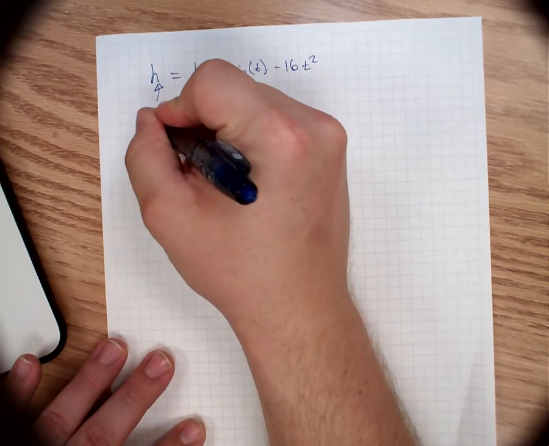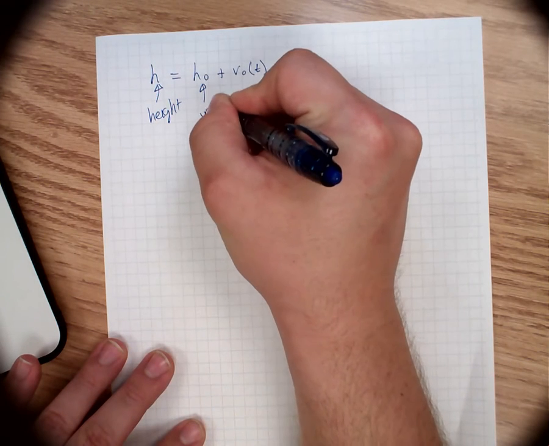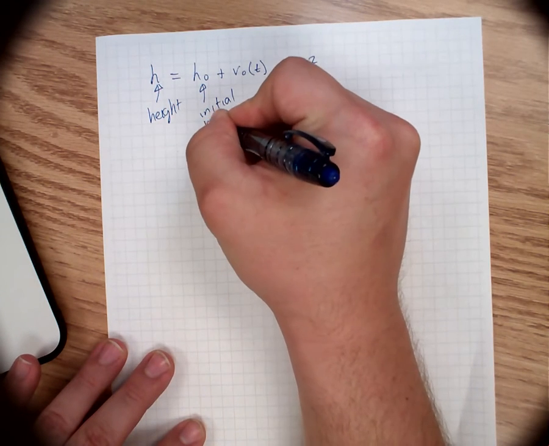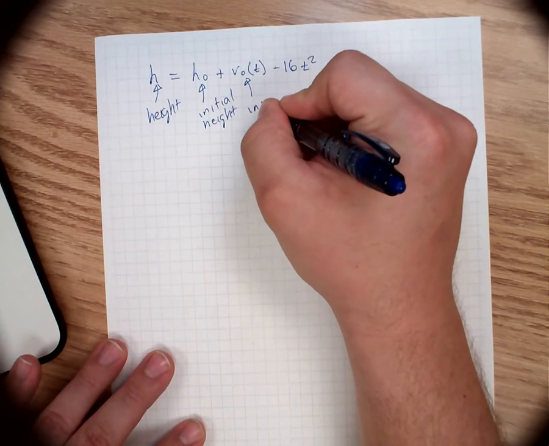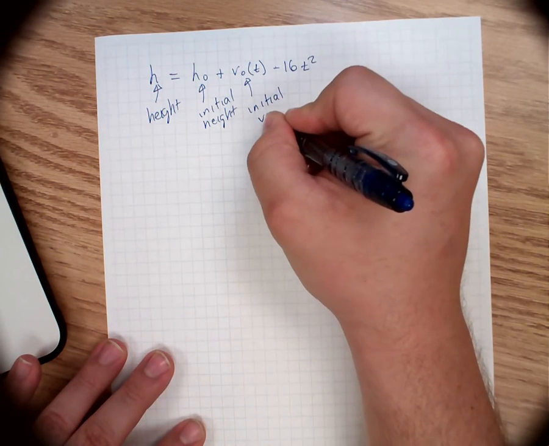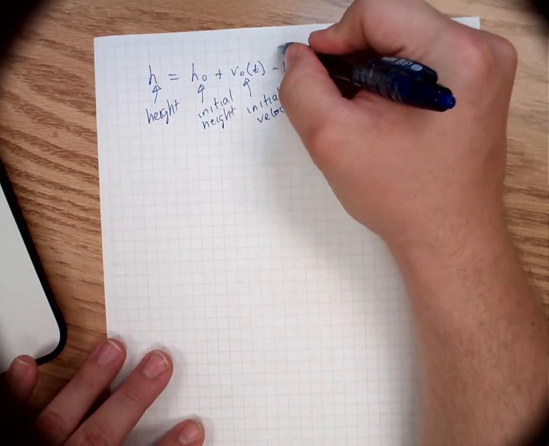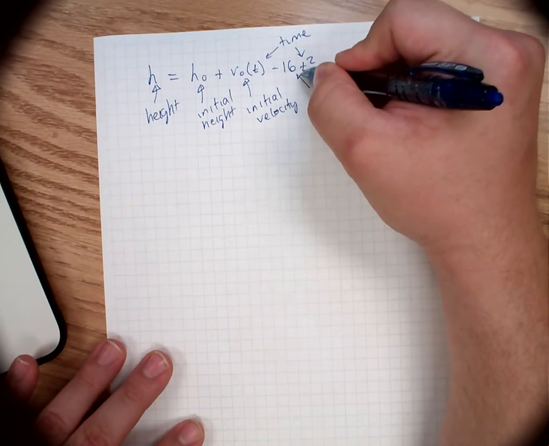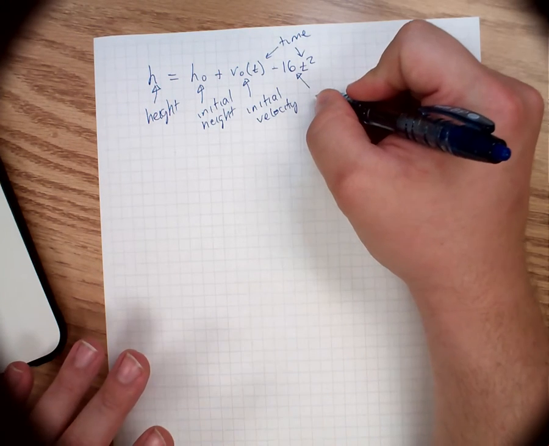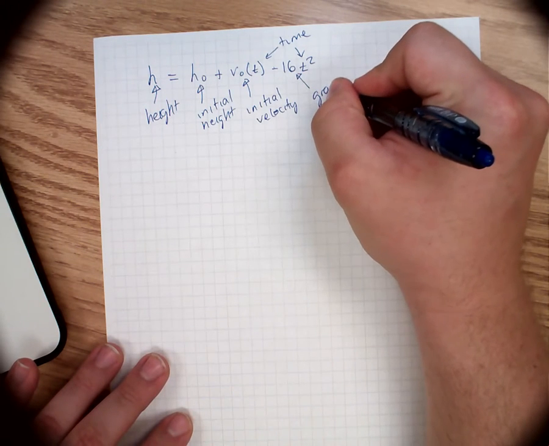So once again, height, initial height, initial velocity, t stands for time, and 16 is the feet per second that gravity pulls you down. So that's the effect of gravity.